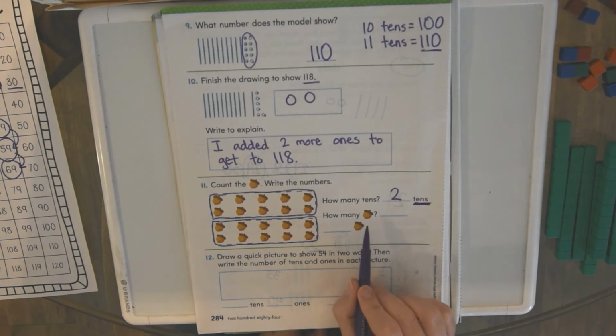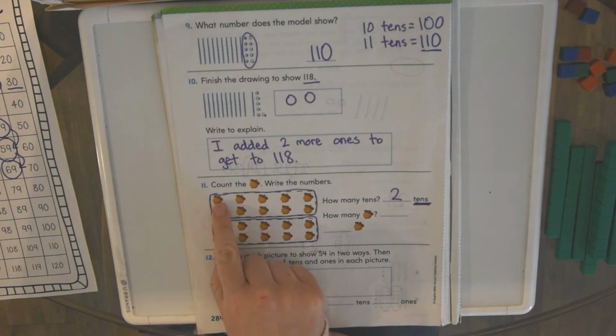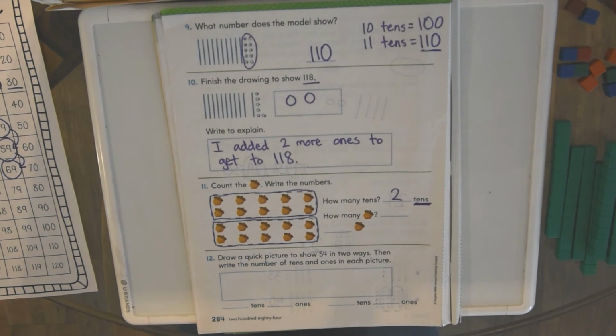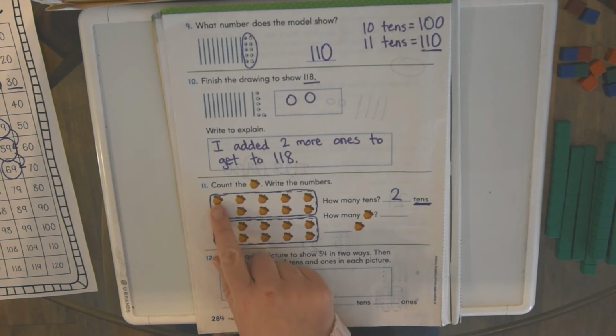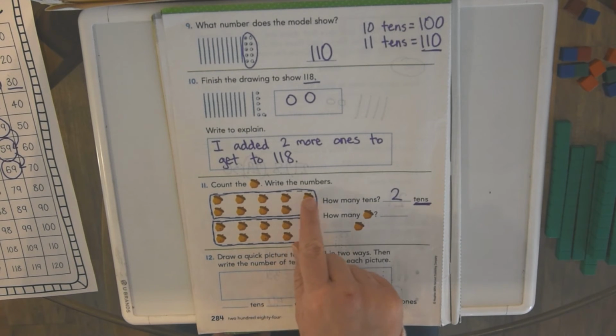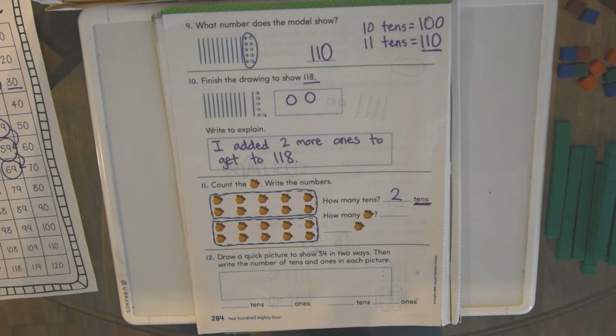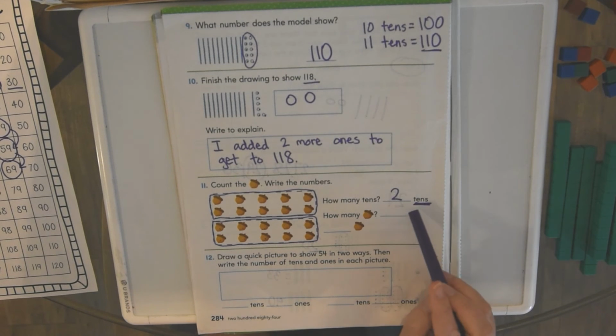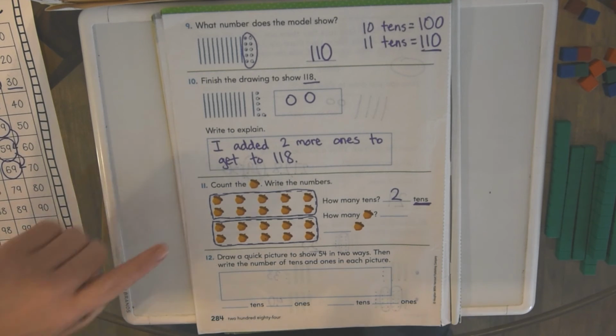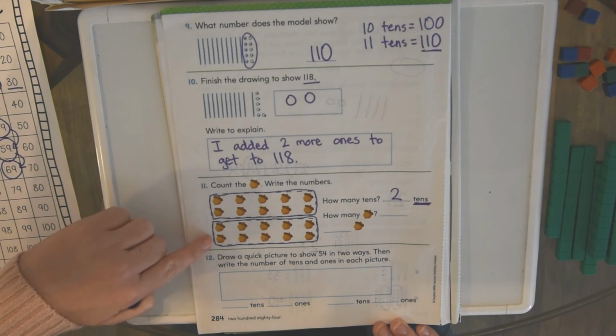Now it asks how many acorns. So that is talking about how many ones, right? How many individual acorns are there? So you can do it, of course, by counting each one of them individually. Or if you know what 2 10s equals, that could help you, right? 2 10s equals the number 20, right? If we count by 10s, 10, 20.